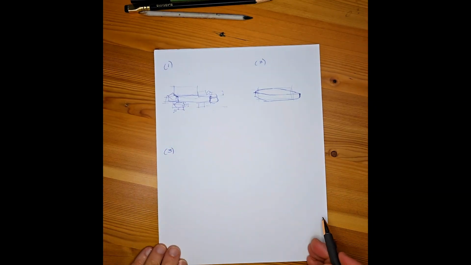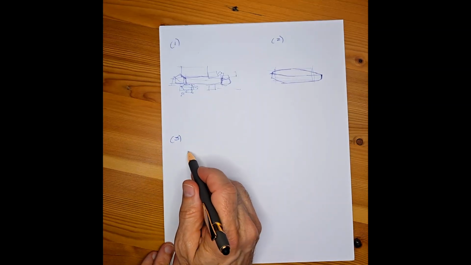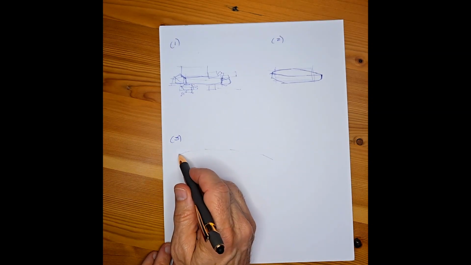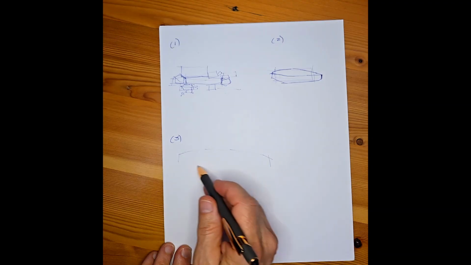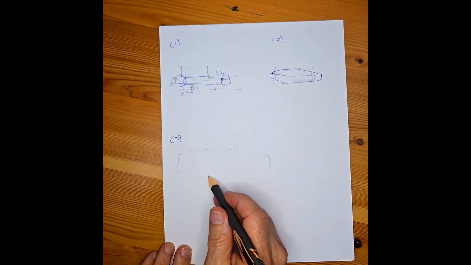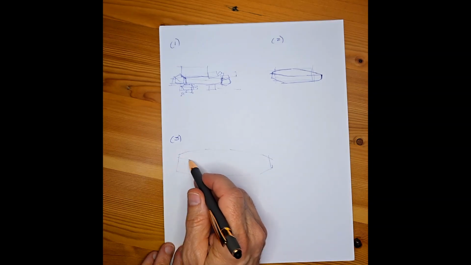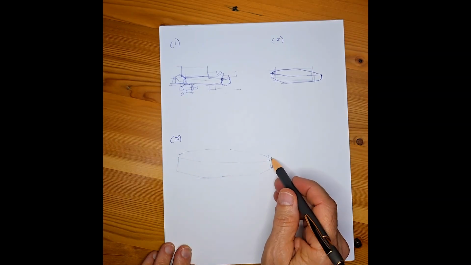Now we can take it a little bit further by just adding more lines. I'm going to make it bigger. We'll have that same line that goes across there.